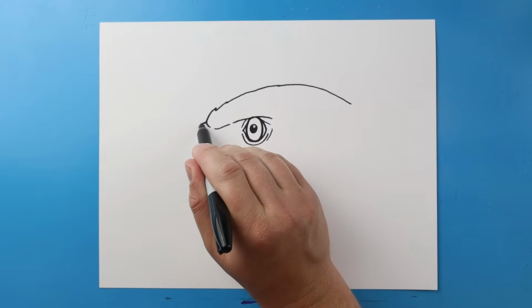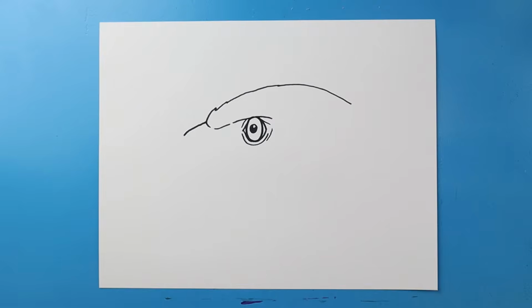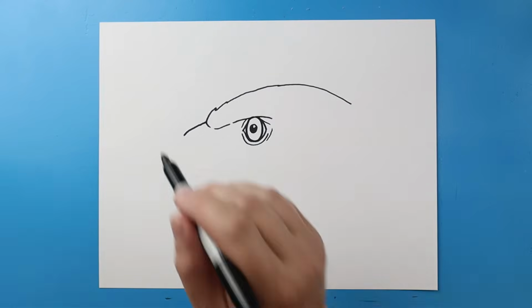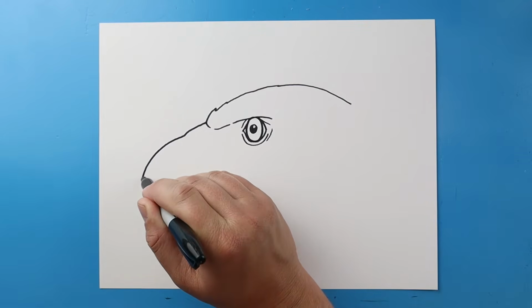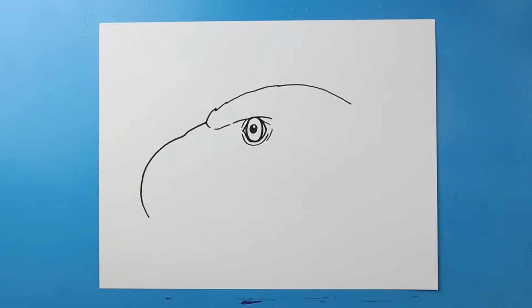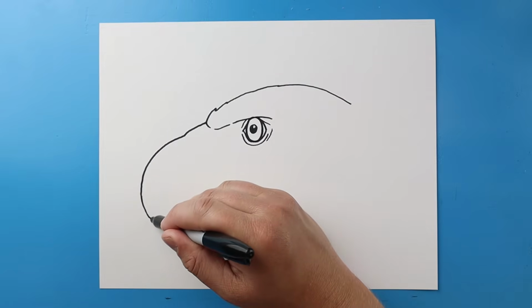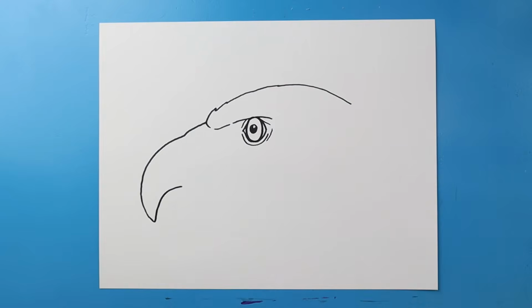Now, starting here, let's make a line that's going to come out, and we're going to curve it down. And then right here, I'm going to take this line and I'm going to curve it down, and I'm going to hook it in for the beak. Next, I'm going to bring this line up to about here.